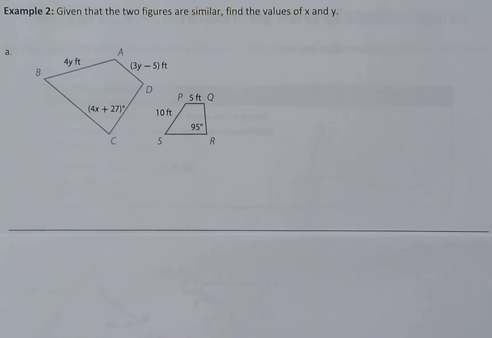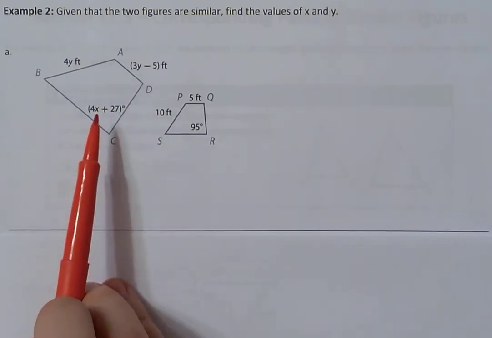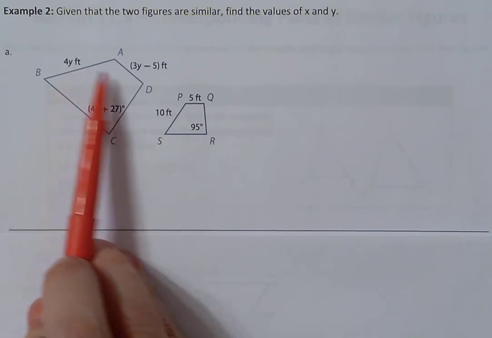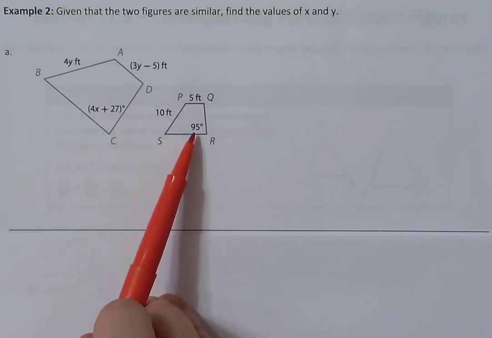So, first step, we have example 2a, where we have trapezoid ABCD and PQRS. What we need to go through and do is figure out what x and y equal respectively. So let's start with x. Now, in this problem, the only place I see x is this 4x plus 27, because we have 4y, 3y minus 5, 10, 95 degrees.